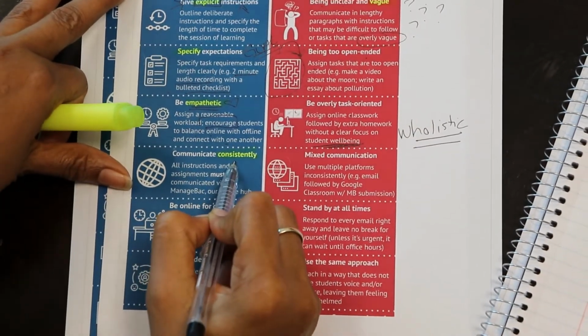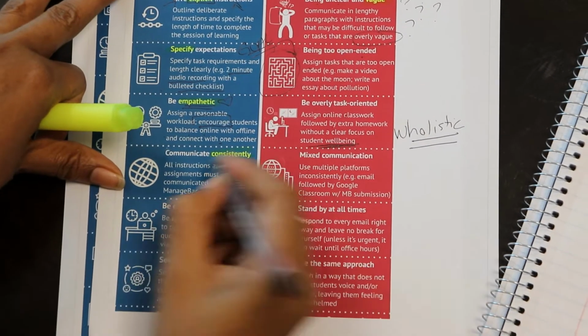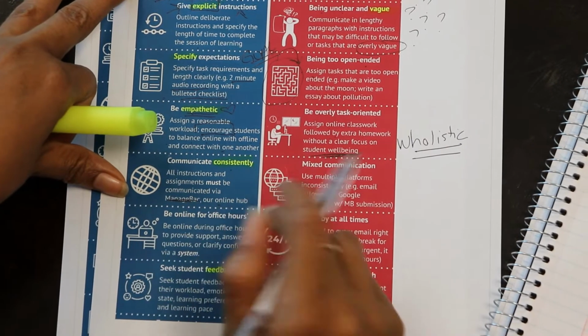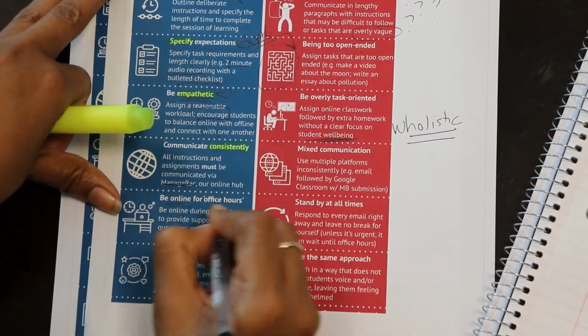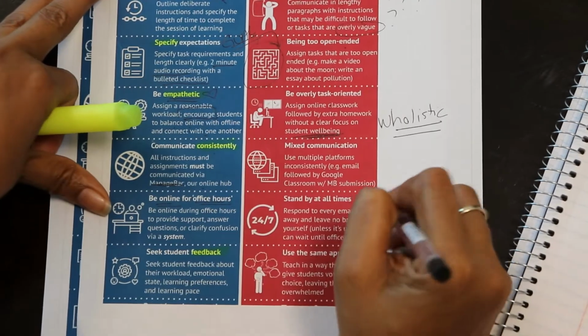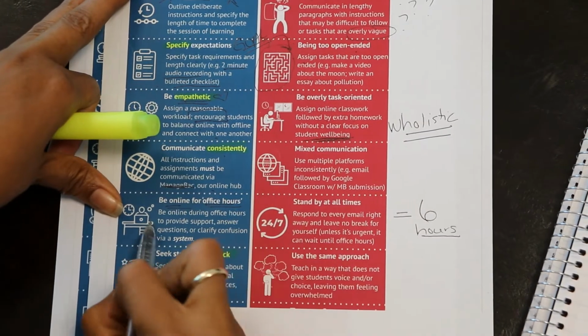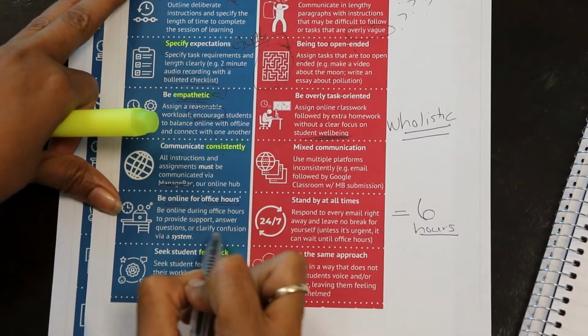Communicate consistently. All instructions and assignments must be communicated via our online hub, which in our case is Schoology. Be online for office hours, which we've already talked about is 6 hours. Being available means that right then is when you support, answer questions, or clarify confusion.